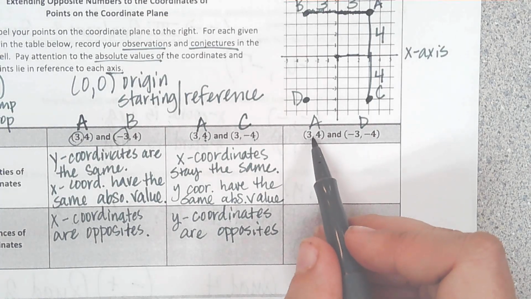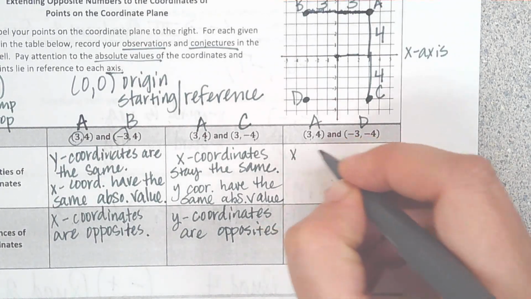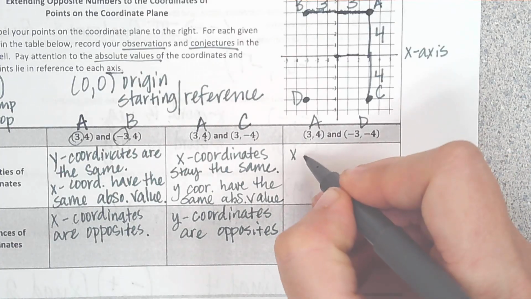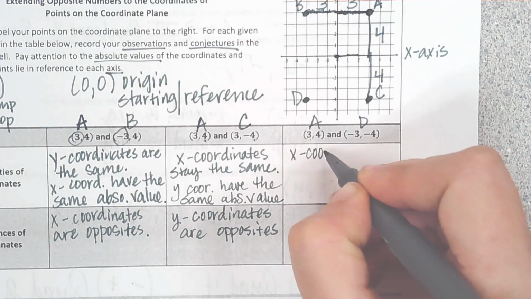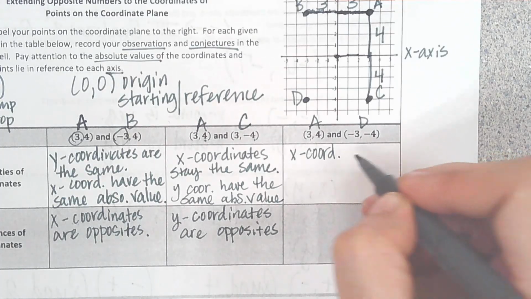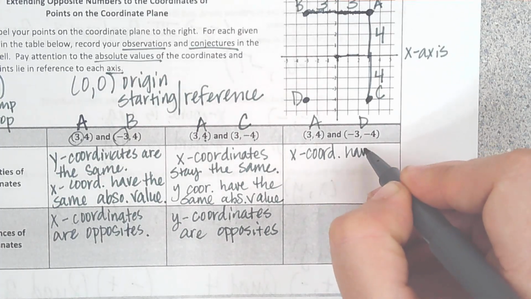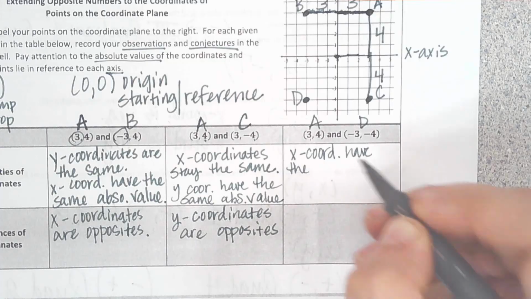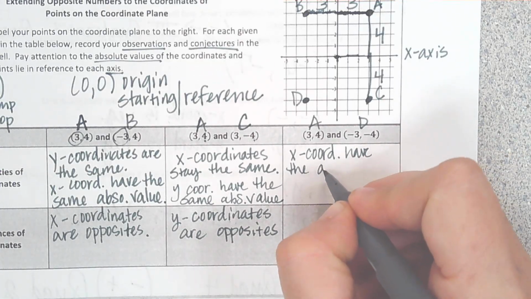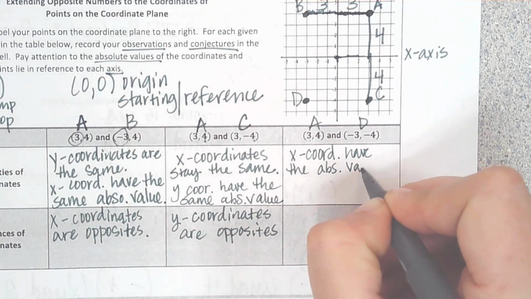Okay, they do. 3 and negative 3 have the same absolute value. And what is 3 and negative 3? They're the x coordinate. So the x coordinates have the same distance, the same absolute value.